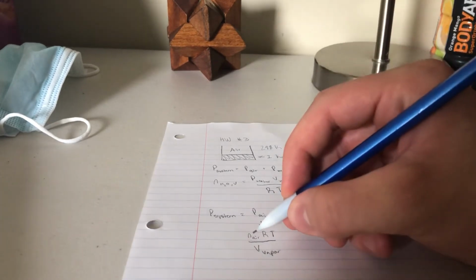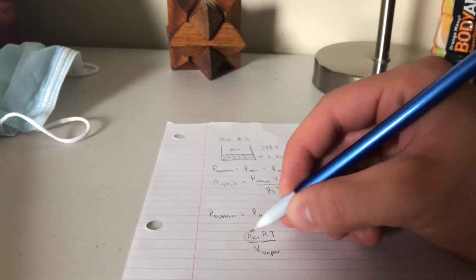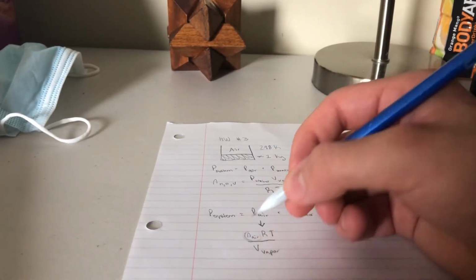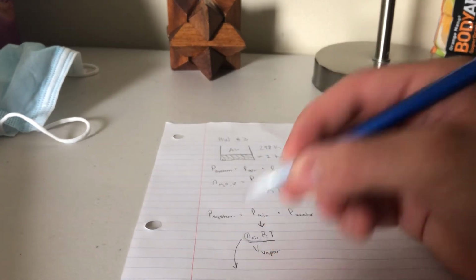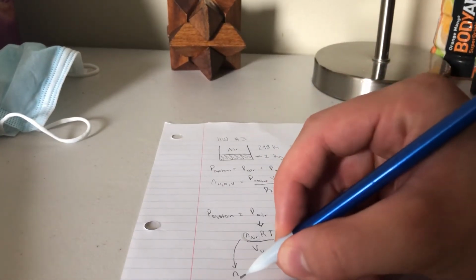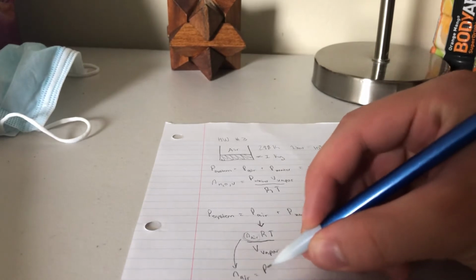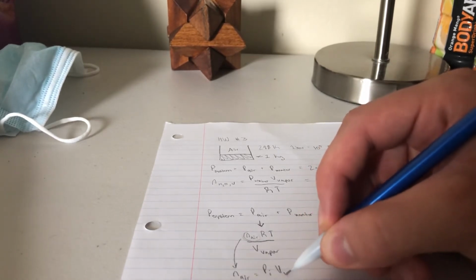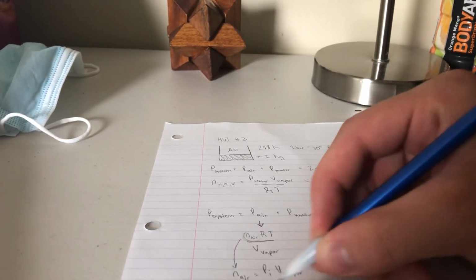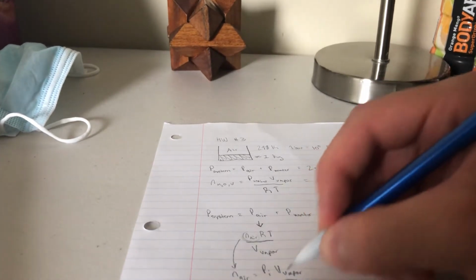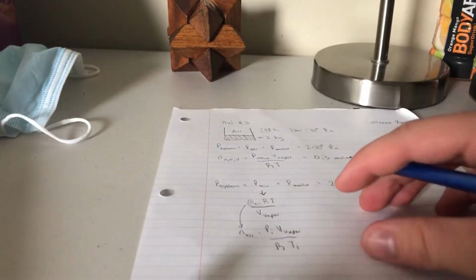And then we don't actually know how many moles of air we start out with, but we can solve for it by plugging it into this equation. So n air is equal to our initial pressure times our volume of vapor over R times our initial temperature.